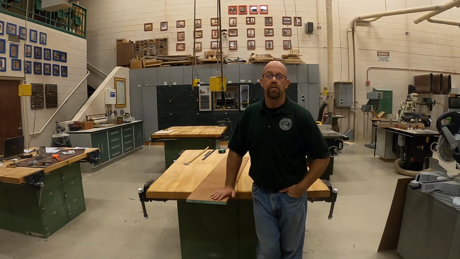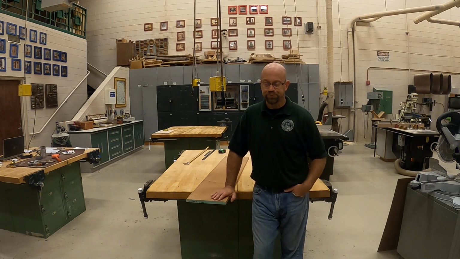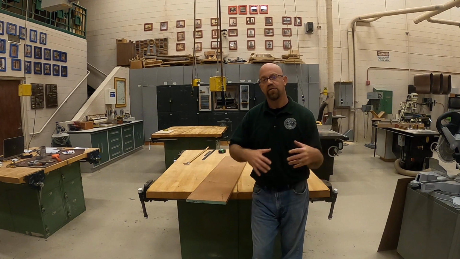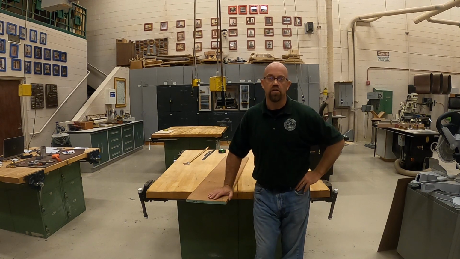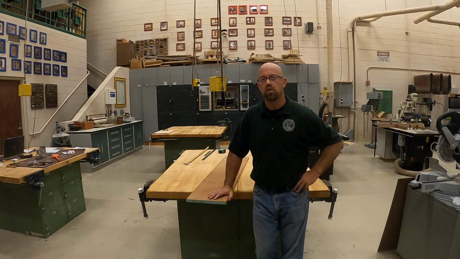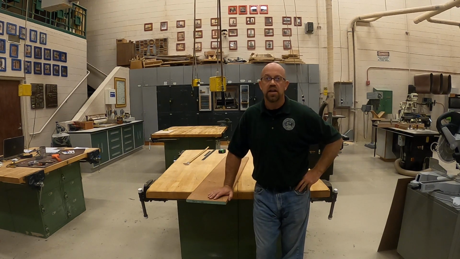I'd like to talk to you a little bit about measurement still. We've talked about how to figure out board feet, but we haven't talked about some of the other things that are involved. So I'd really like to just cover something real quick with you, and that's fractions and converting fractions into decimals.